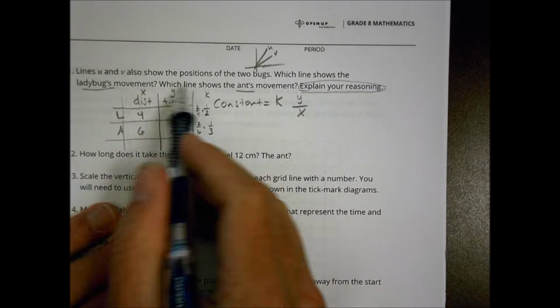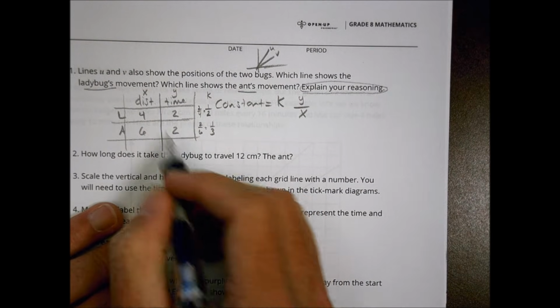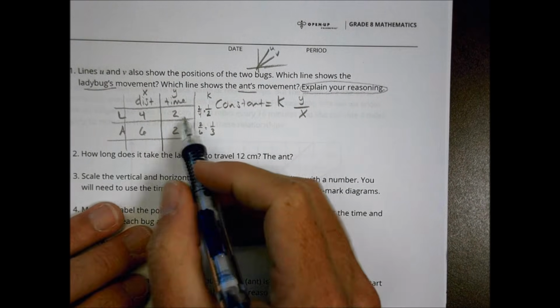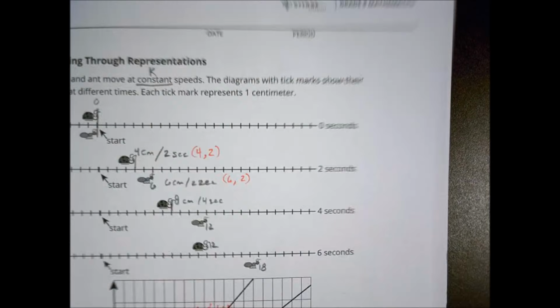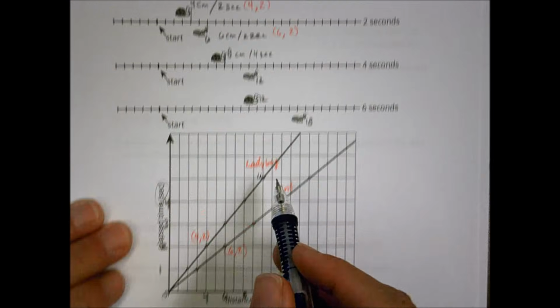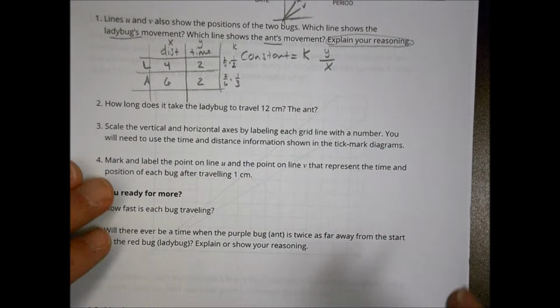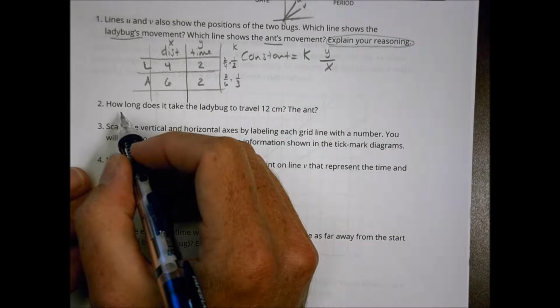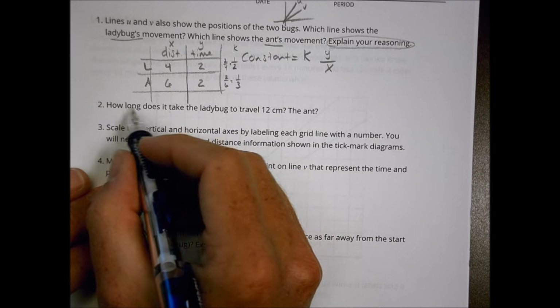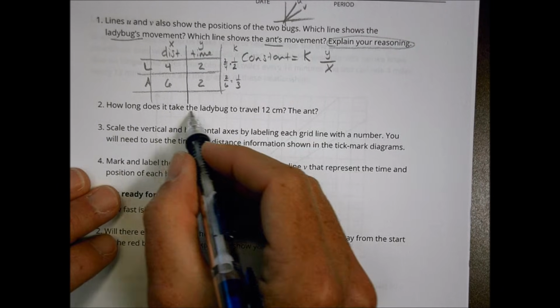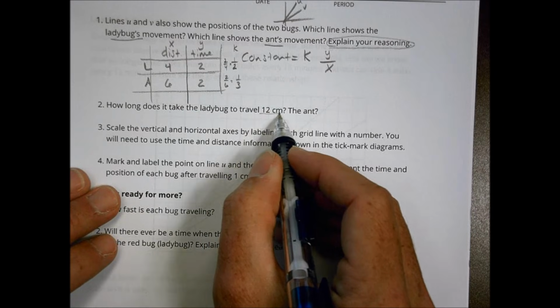I like to make a table sometimes because it just helps me see things a little more clearly. This information here is really nothing different than the information here or the information here. It's just one more way of organizing it so I can take a look at it. But when I get to number 2, it sure does come in handy because it says, how long does it take a ladybug to travel 12 centimeters?